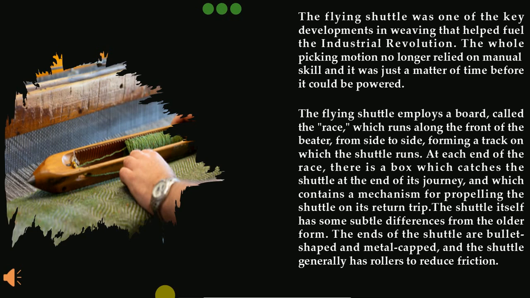The flying shuttle employs a board, called the race, which runs along the front of the beater, from side to side, forming a track on which the shuttle runs. At each end of the race, there is a box which catches the shuttle at the end of its journey, and which contains a mechanism for propelling the shuttle on its return trip. The shuttle itself has some subtle differences from the older form. The ends of the shuttle are bullet-shaped and metal-capped, and the shuttle generally has rollers to reduce friction.